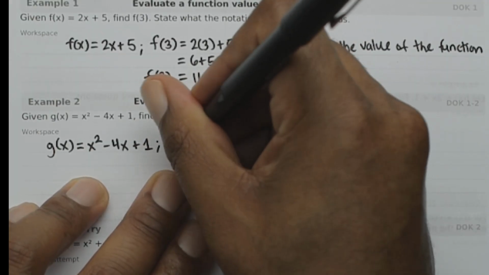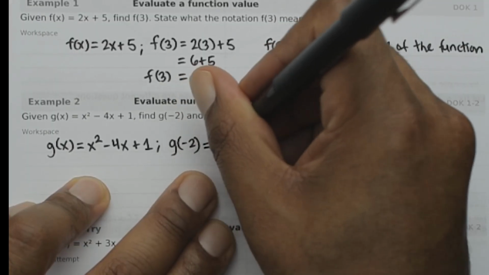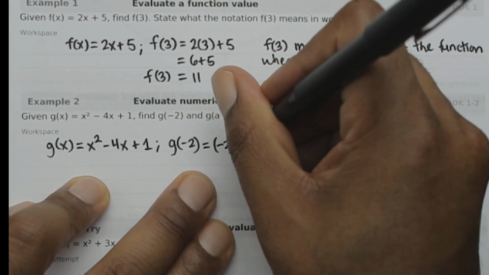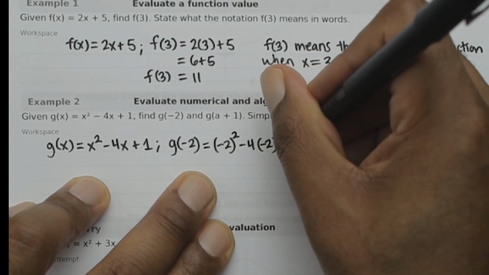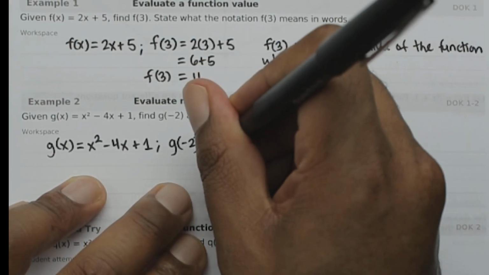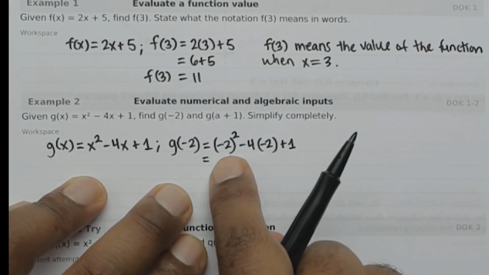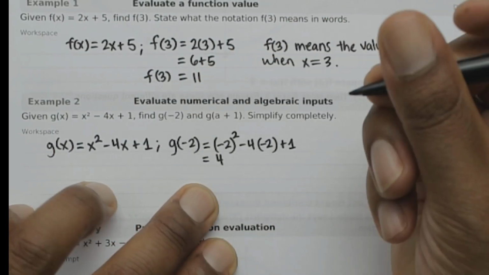So g of negative 2 equals negative 2 squared minus 4 times negative 2 plus 1. Okay. So when we substitute this, we can evaluate it. So this is negative 2 times negative 2, which is going to give me a positive 4.